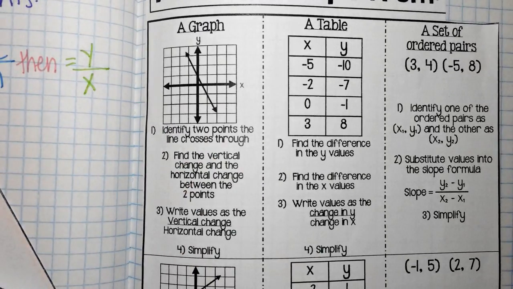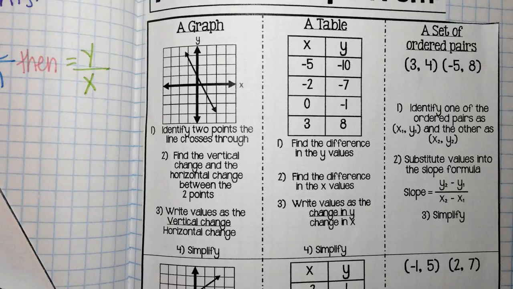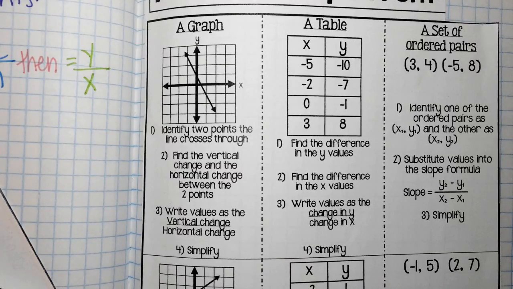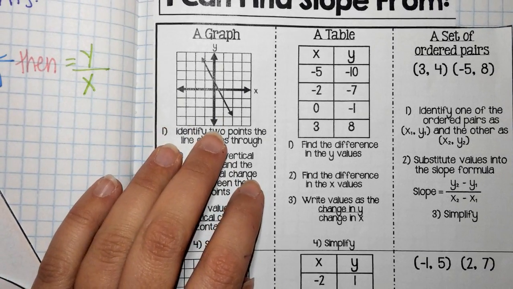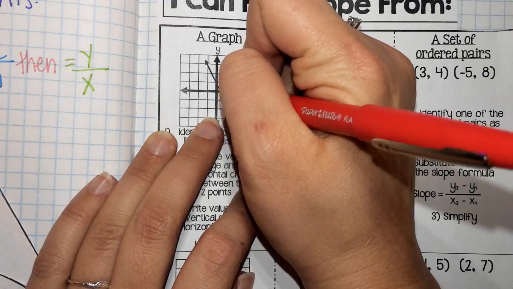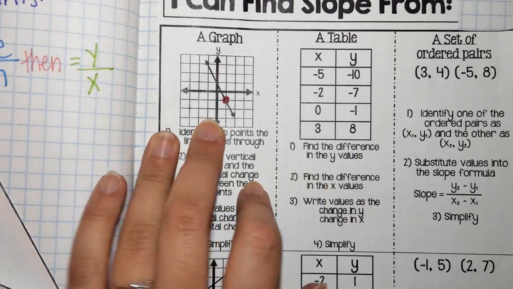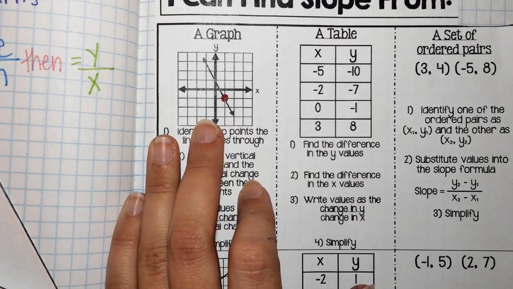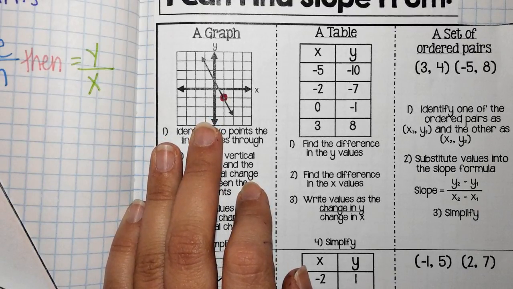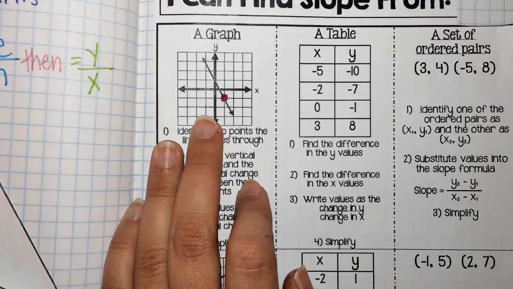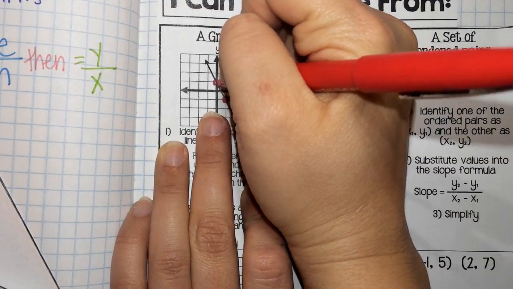So what are 2 points that the line crosses through on this line? Who can give me one? Right there is not a point. What's the point? What is the coordinate? 1, negative 1. Take a point. What's the other one? 0, 1. I was close.